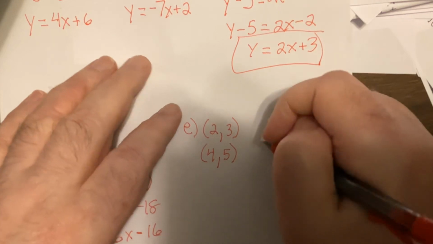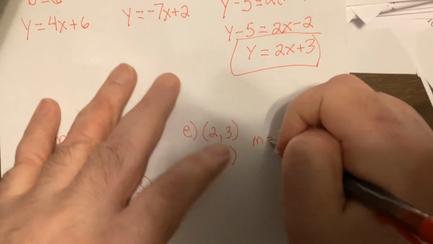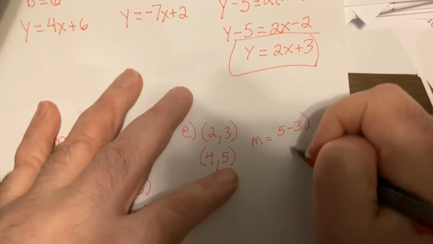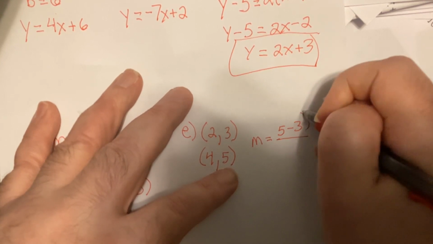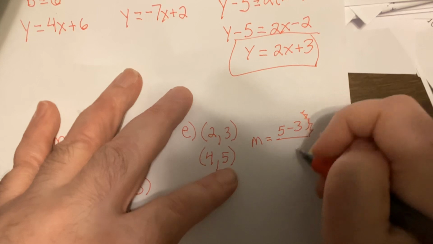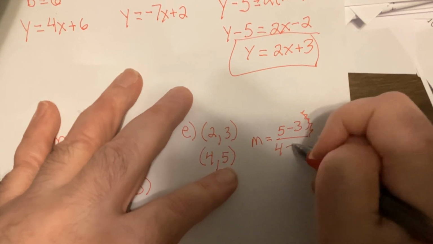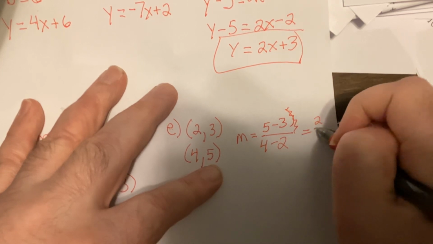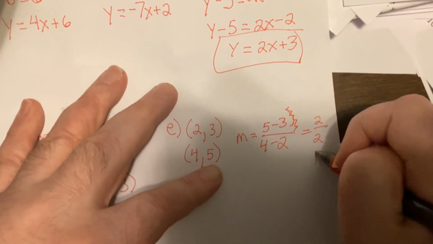I sure can. Slope is change in y over change in x. So the slope would be 5 minus 3 over 4 minus 2, which is 2 over 2, which is 1.